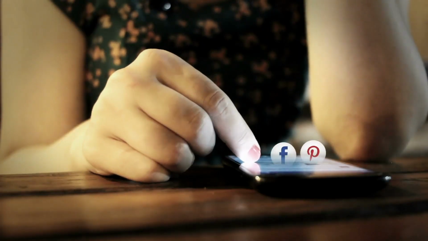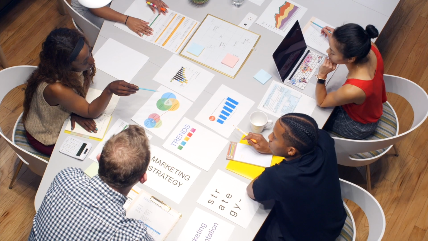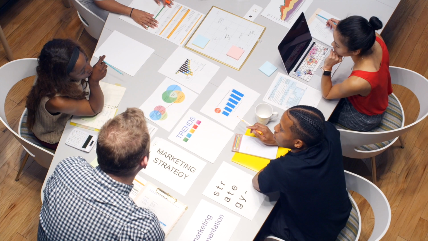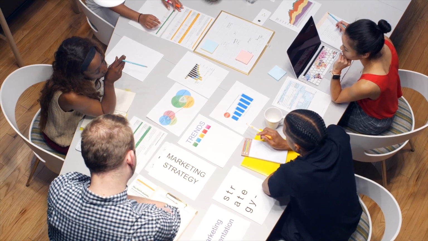Whether you're looking to increase your website traffic, improve your social media presence, or boost your email marketing efforts, incorporating a new tool can help you achieve your marketing goals.